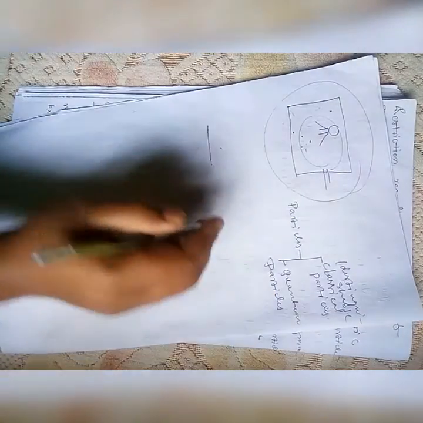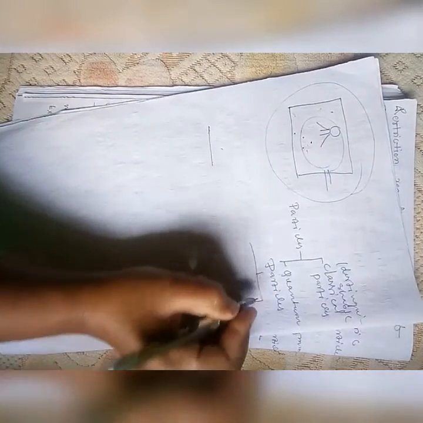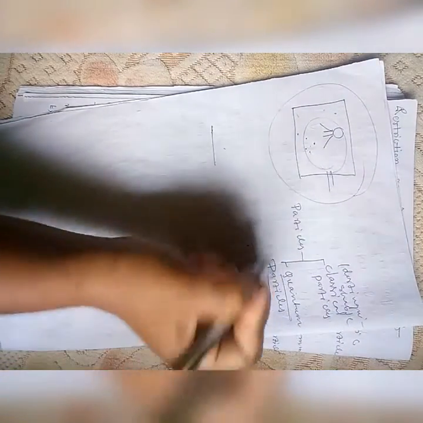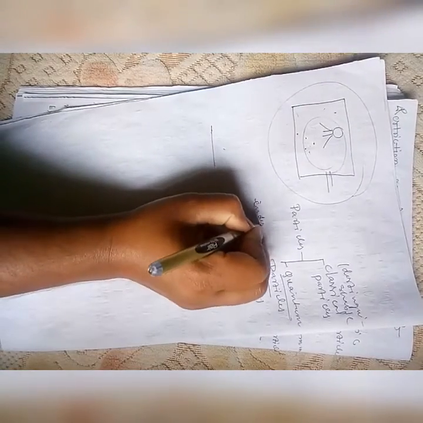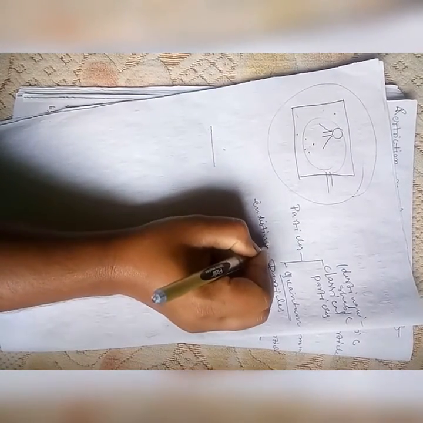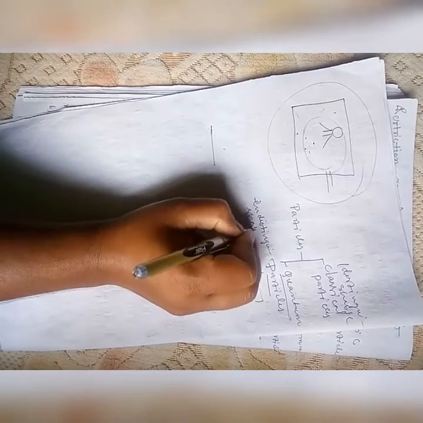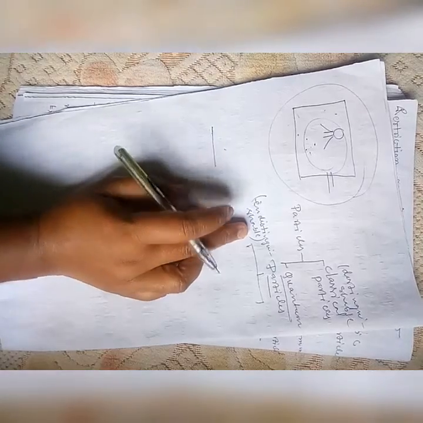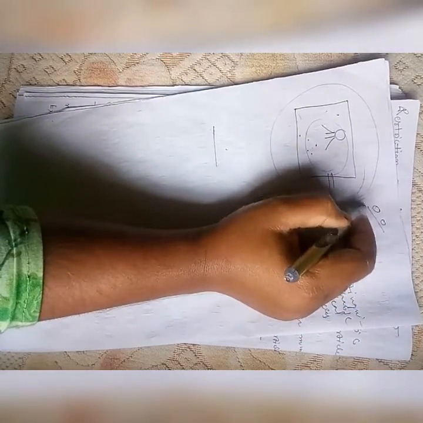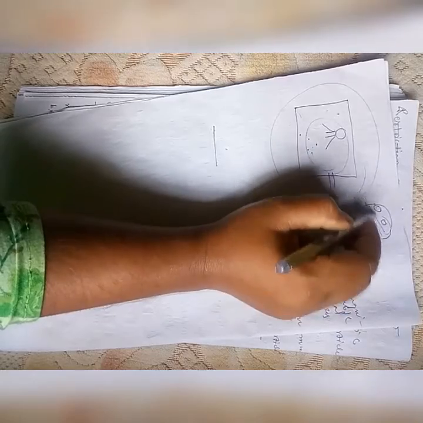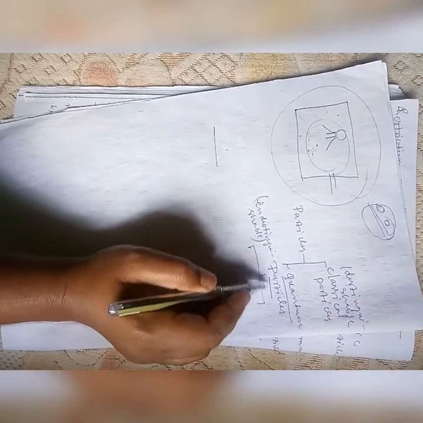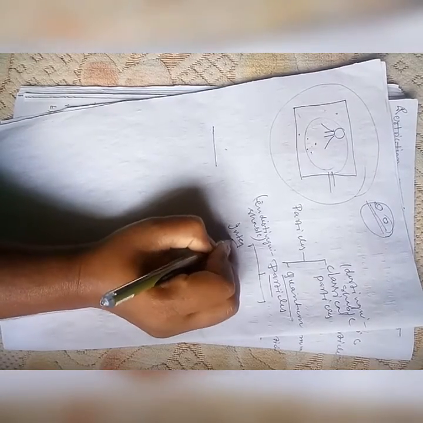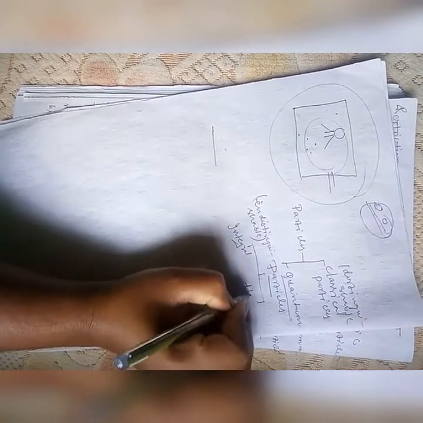Now quantum particles. Quantum particles are indistinguishable. Indistinguishable means we cannot count them. If we take two particles, they are similar, we cannot distinguish them. Now quantum particles too are of two kinds: one has integral spin and another has half integral spin.